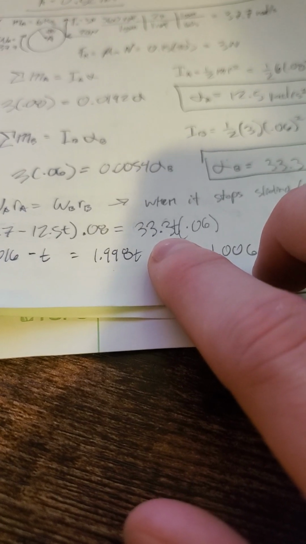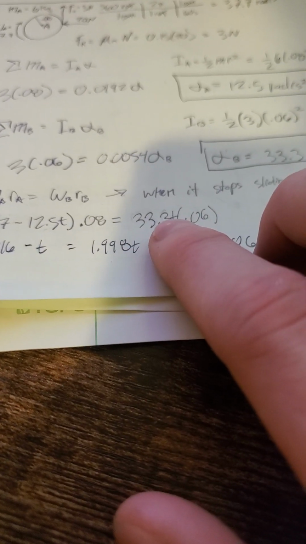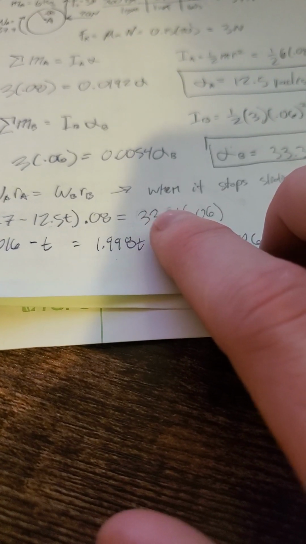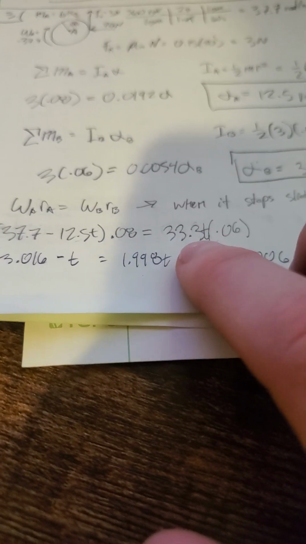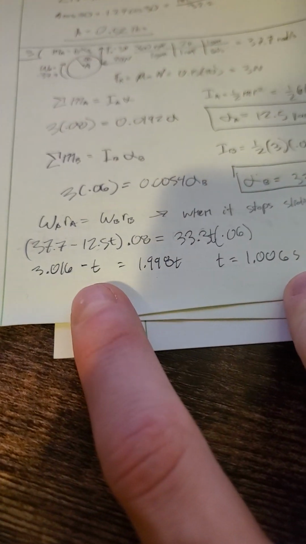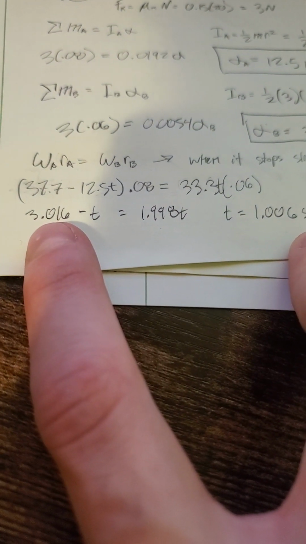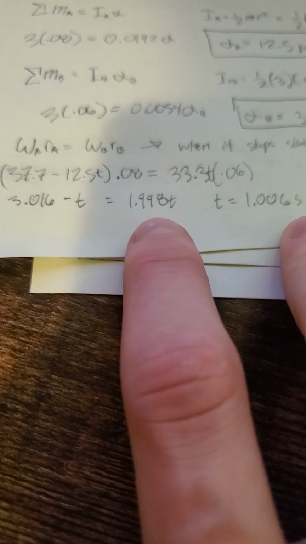And then this one, we only have the angular acceleration. We don't have an angular velocity. It starts at 0. So we know the final angular velocity is going to be the angular acceleration times time. So you can actually just distribute this and solve for t, and that gives you a time.